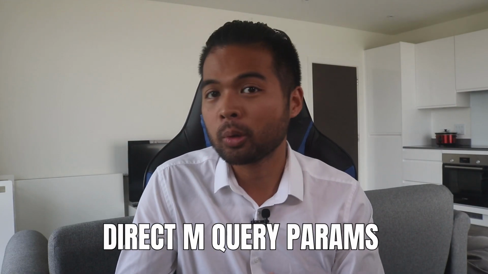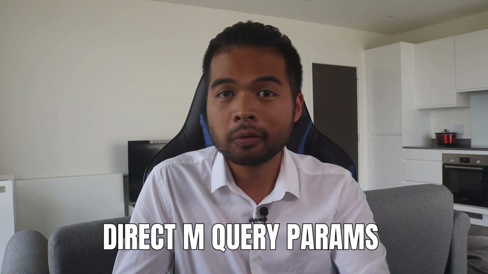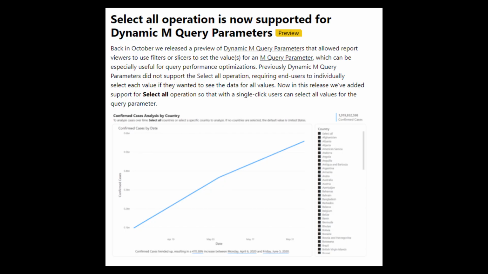A while ago, if you remember, we covered how you can use dynamic M query parameters in order to add filter context to your DirectQuery sources. When that feature was first released, you only had the ability to select one item from your slicer at a time. But now with this new update, you're able to configure it so that you have a select all feature or select multiple items with your M query parameters.